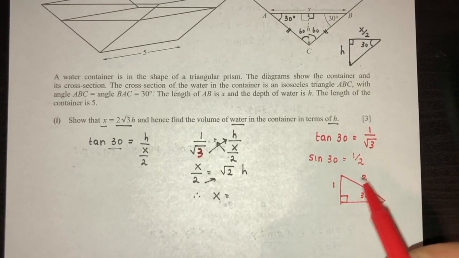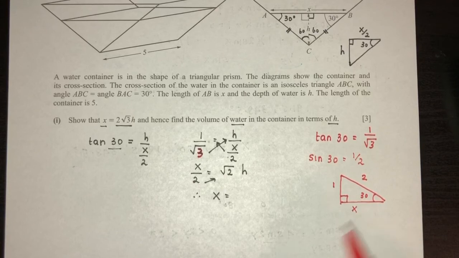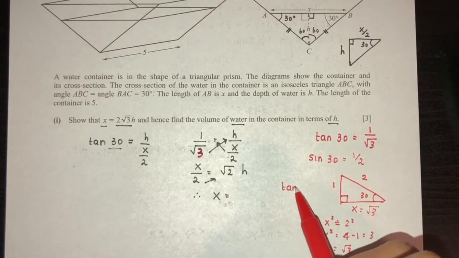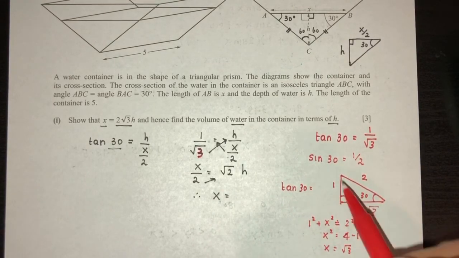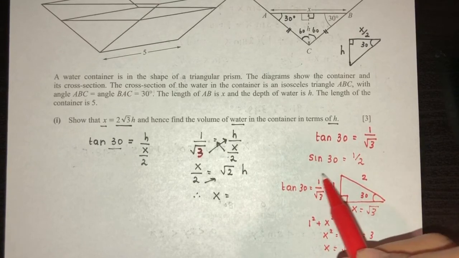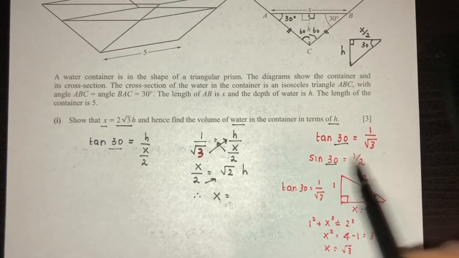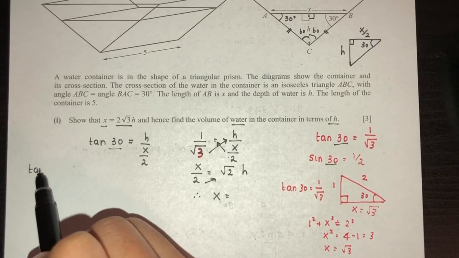Right now let's call this one x. So we know that 1 squared plus x squared is equal to 2 squared. So x squared will be 4 minus 1, that is 3. x will be root 3. So now we have all the sides of this triangle. We can find tan 30. Tan 30 is equal to opposite side 1 divided by root 3. So that's how we know tan 30 is 1 over root 3. It is best you memorize those values because those are exact angle values. So we have to know the angles for tan 30.